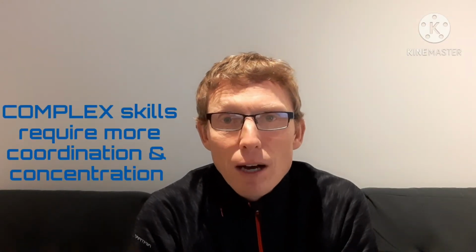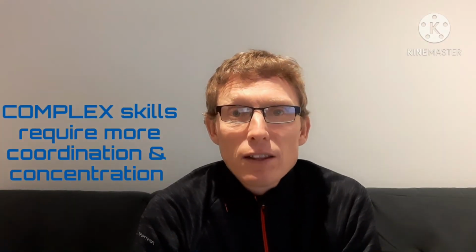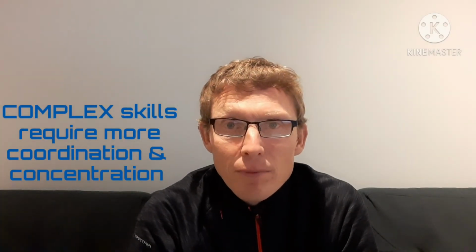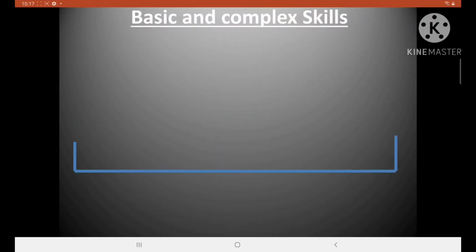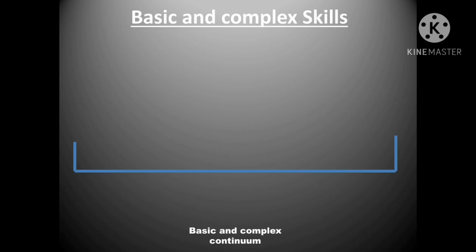Now at the other end, you've got skills that are difficult to perform, require lots of body part movements. They're done quite quickly, and you might be under quite a bit of pressure when trying to perform those skills. It'll be basic and complex skills. Okay, so there's a continuum. Got basic skills at one end, and we've got complex skills at the far side.